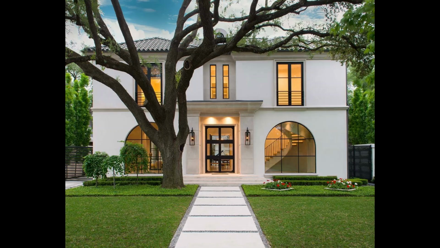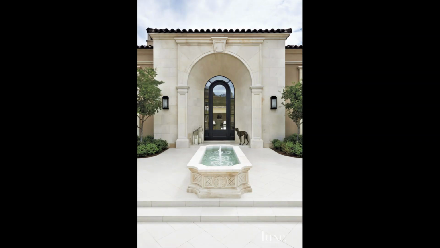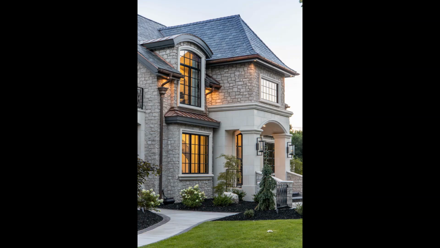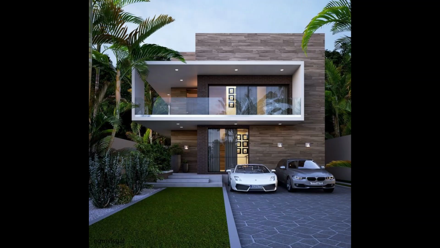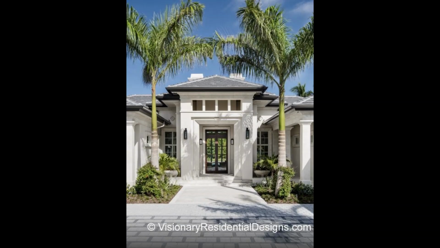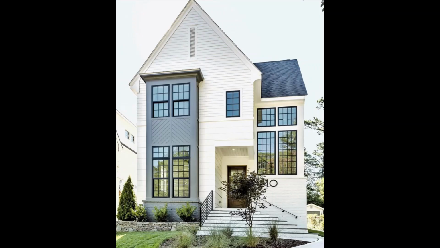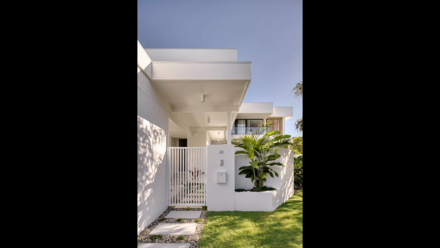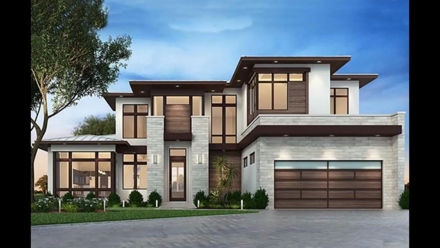Let's not forget about the stunning beauty of the desert inspired modern design. This architectural style embraces the unique characteristics of arid landscapes. The exterior features earthy tones, sharp angles, and materials like concrete, steel, and stucco. It often incorporates outdoor courtyards and innovative shading techniques to combat the intense desert sun.